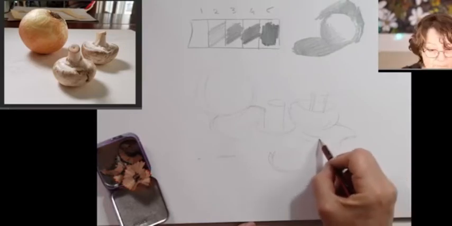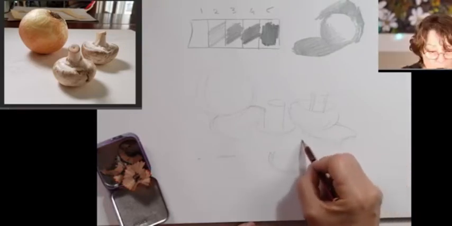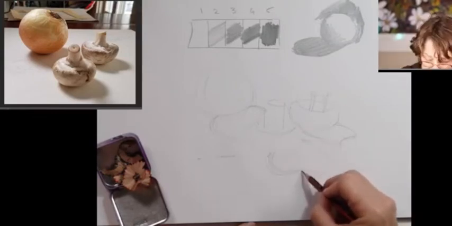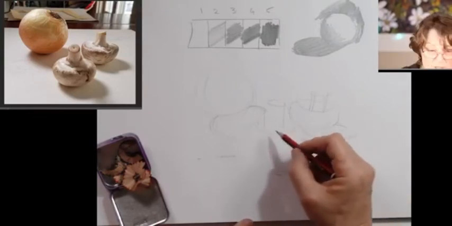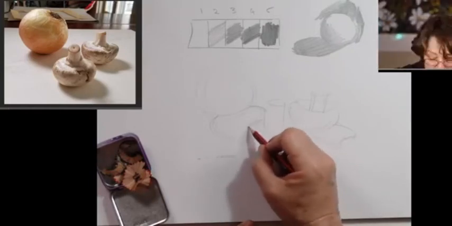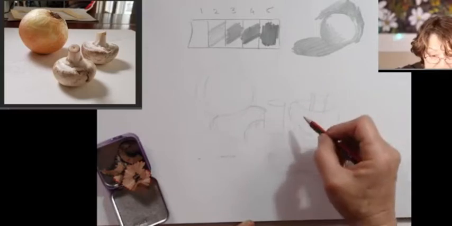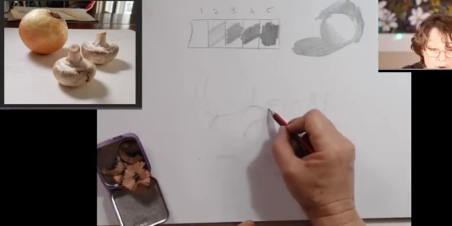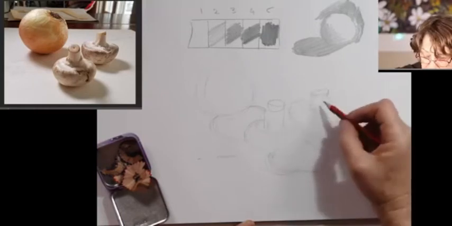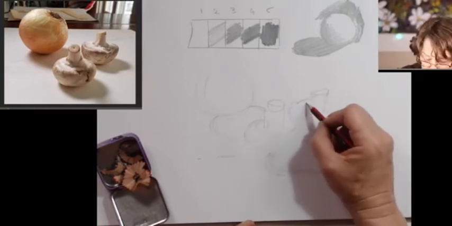Now I probably won't finish this whole picture. As usual, when I'm demonstrating, I am demonstrating a concept or a technique, and I'm not drawing as carefully as I normally would if I were producing a work for myself. So please bear that in mind when you look at my work when I'm demonstrating.